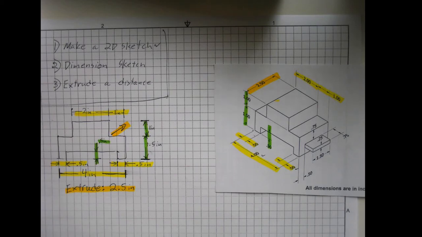And now we're going to take that concept, and in the next video, you're going to see me applying this concept to OnShape. So check out the next one if you're interested.